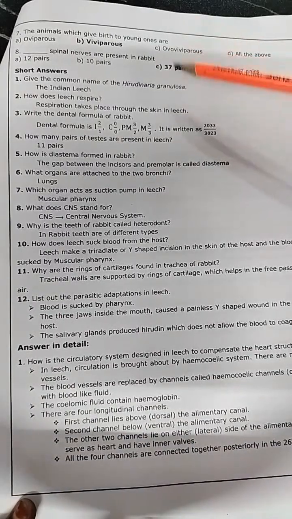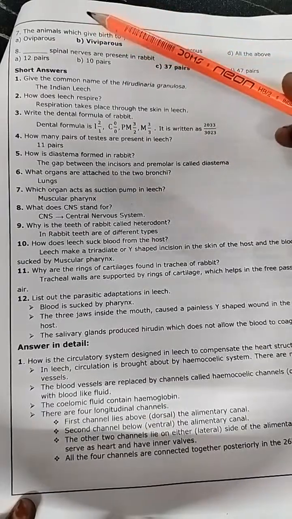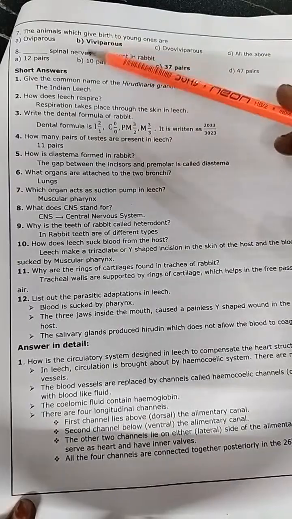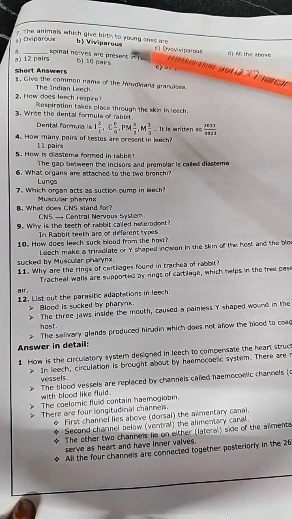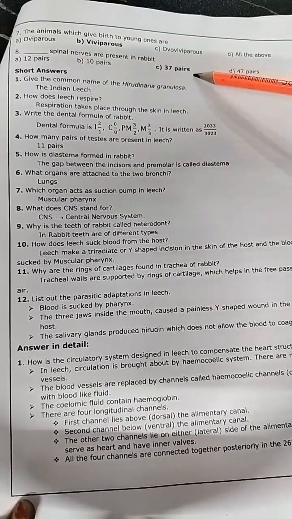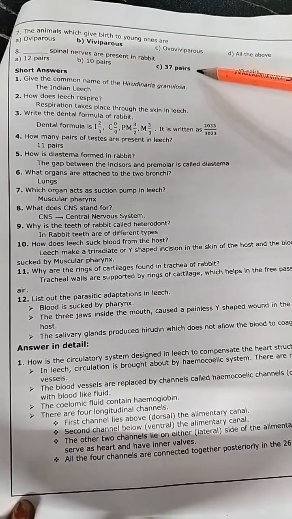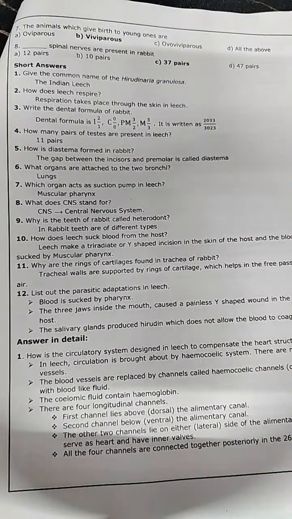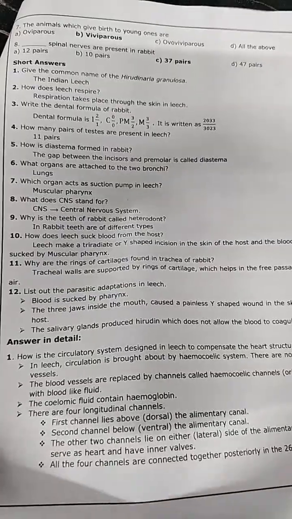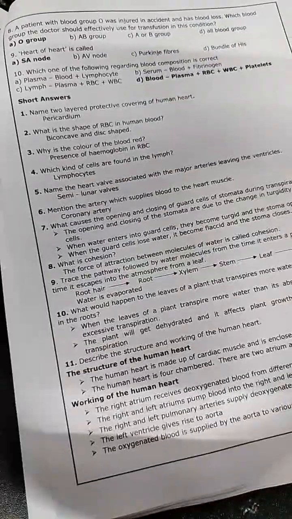I'll just repeat these 2 questions alone. The animals which give birth to young ones are viviparous. And the last question here, spinal nerves are present in rabbit. They are asking the count. The answer is 37 pairs. These 2 lessons we had already revised. So we'll move on with the next lesson, after which we'll have a small quiz.